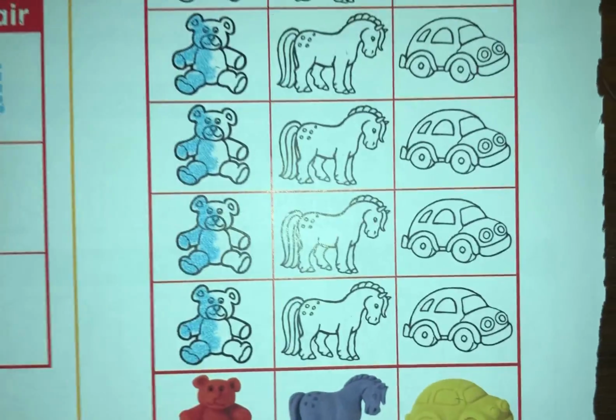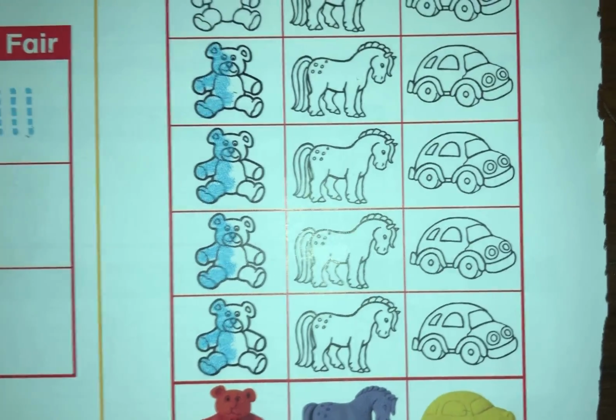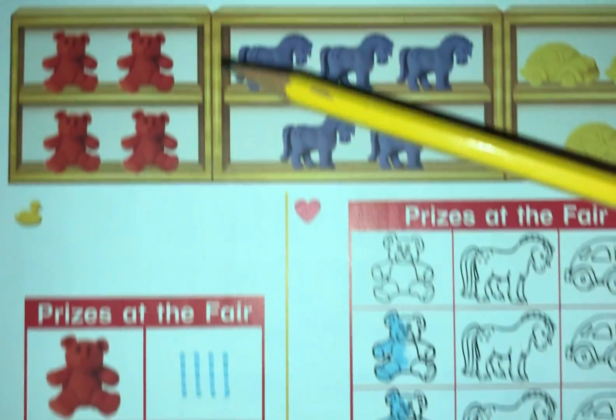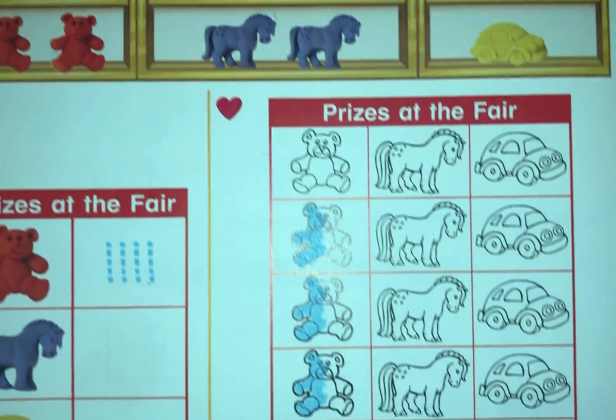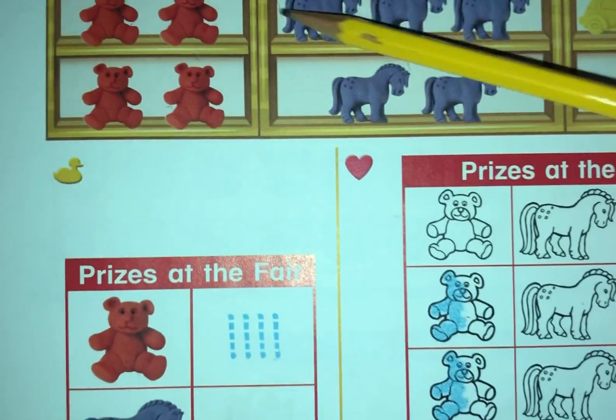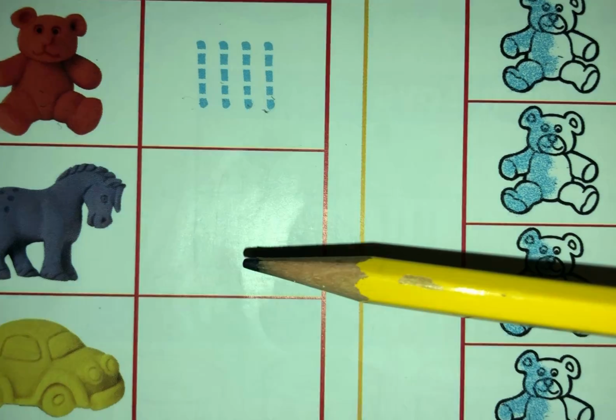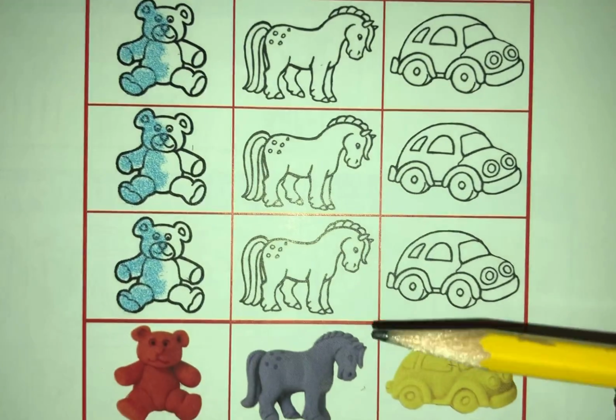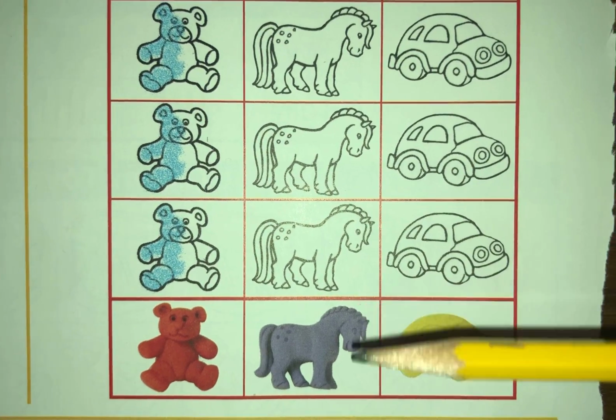Remember, a picture graph is giving us information using the tally chart or even the shelf. Okay, how many purple horses? 1, 2, 3, 4, 5. You should have 5 tally marks. So now we're going to come over and color in 5 horses.